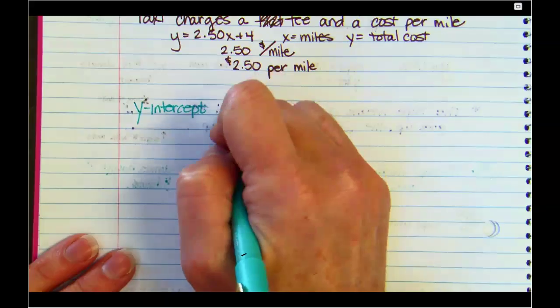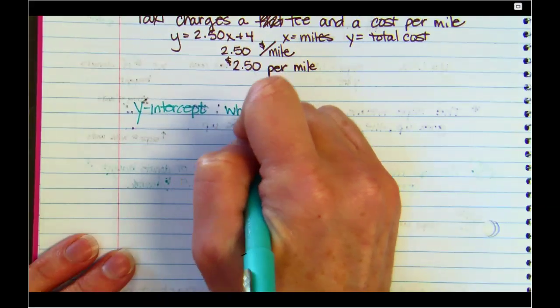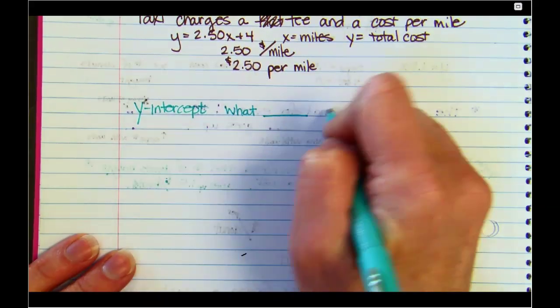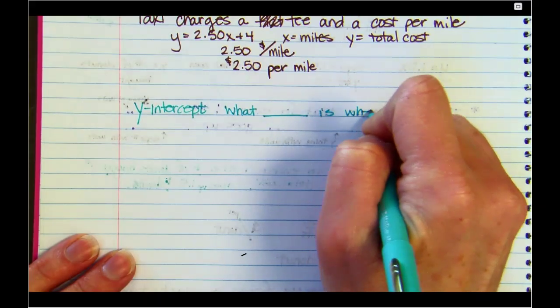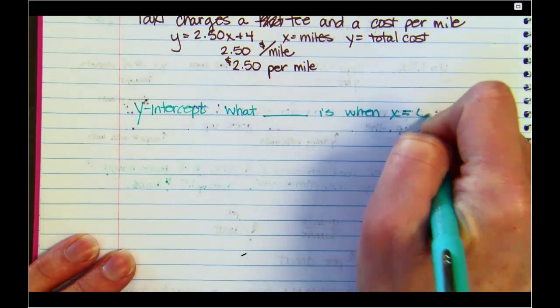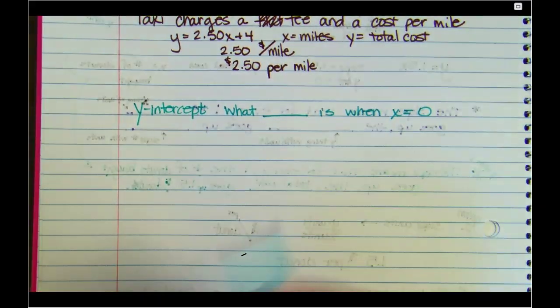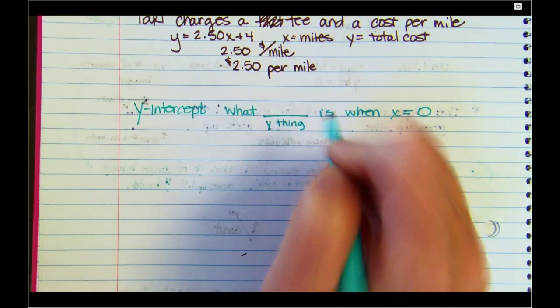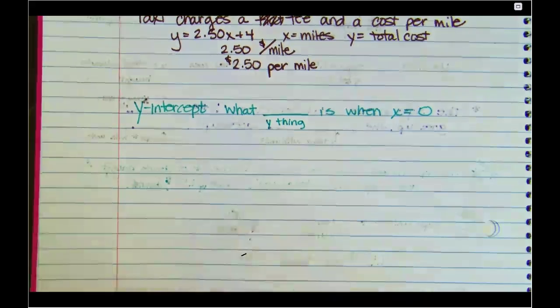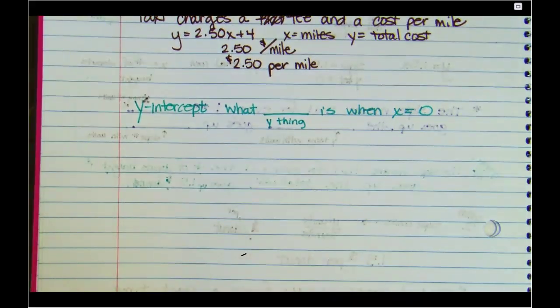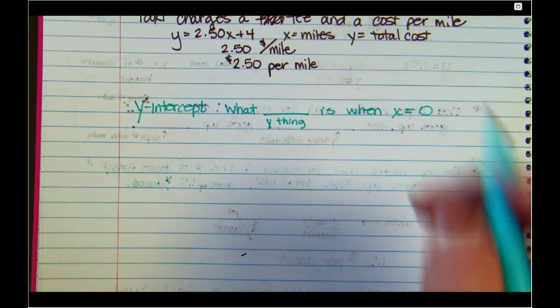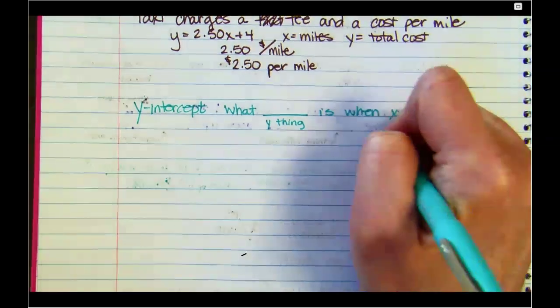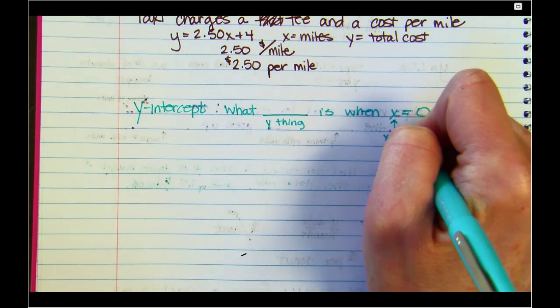Y-intercept is this. And this is what the y thing is. Okay, y-intercept is what the y thing is when x equals 0. And you should probably put the x thing here. I don't think there's any easier way to do this one.